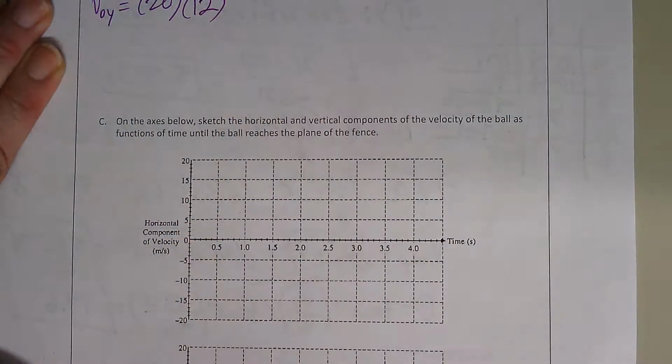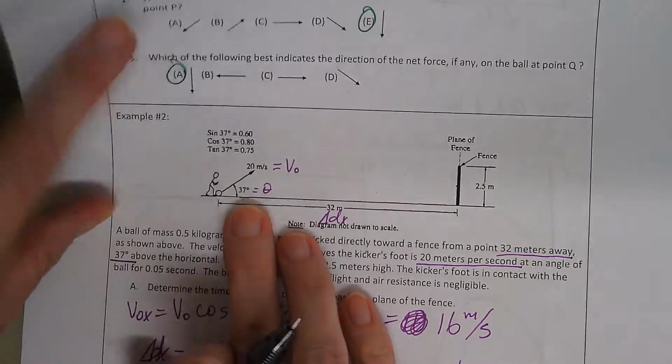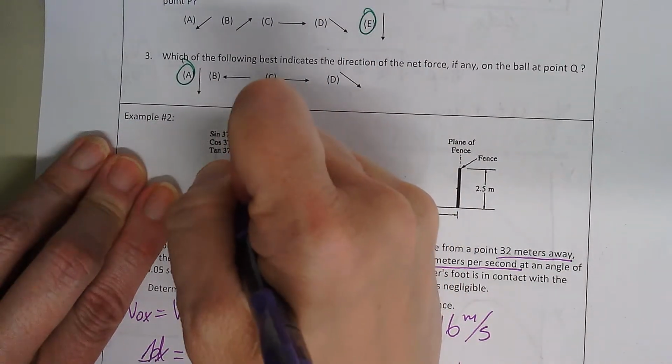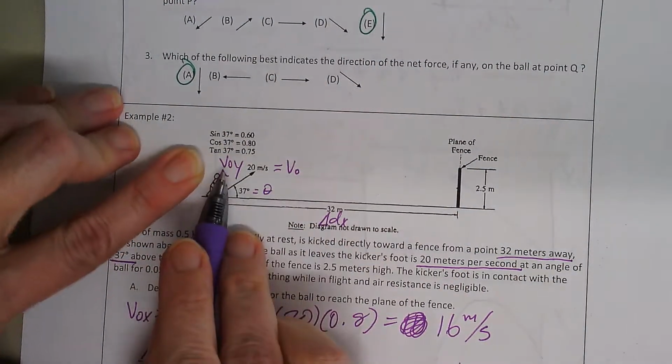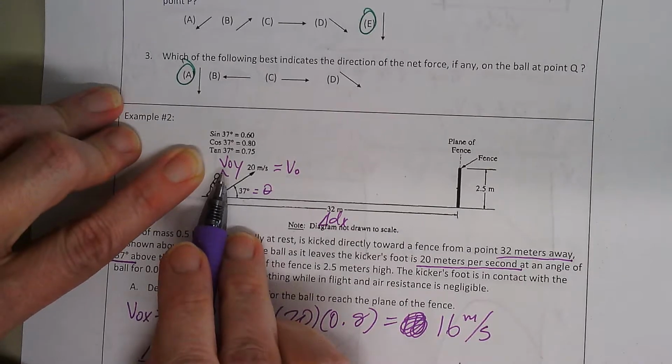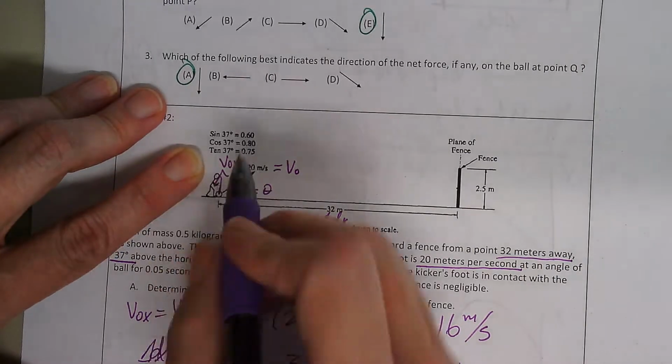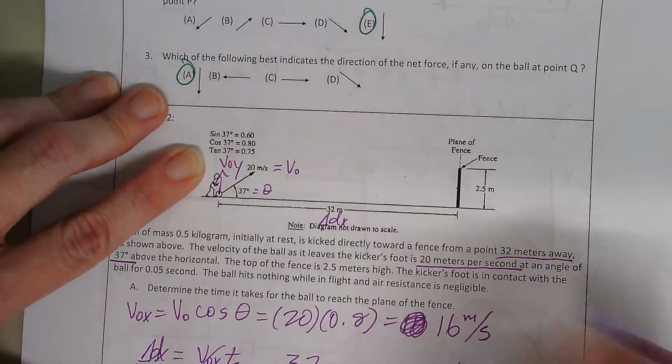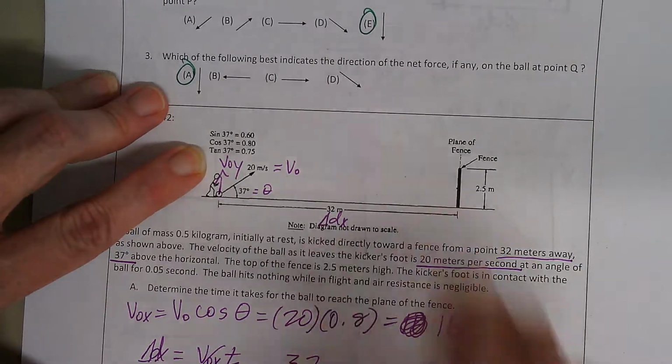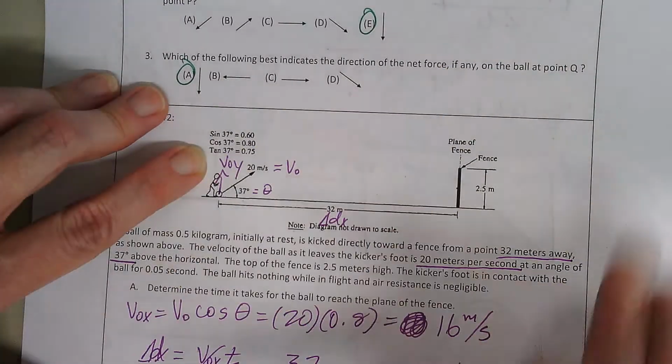And it's positive because it's going upwards, okay? I'm going to assume that my V final in the y is probably going to be negative. It's probably going down by that point, but let's just see what happens.